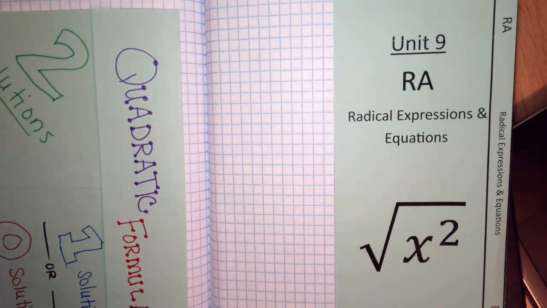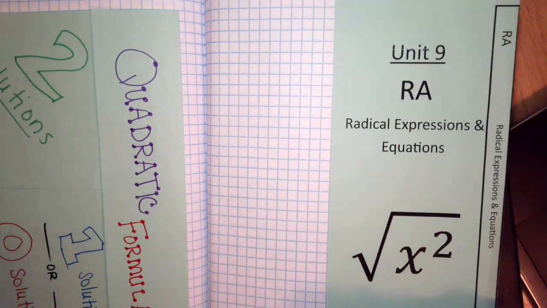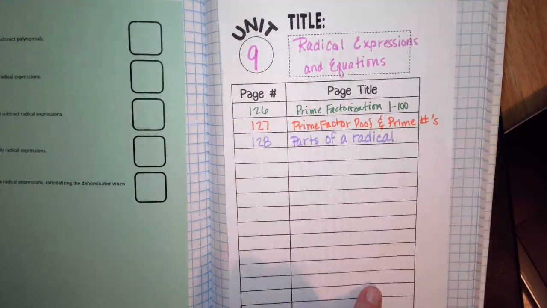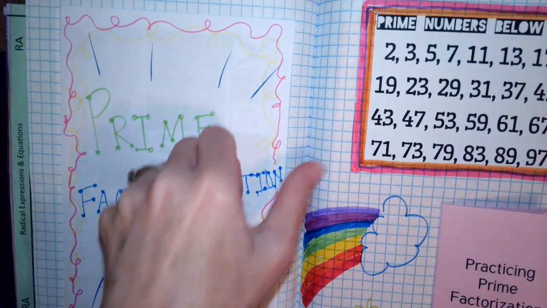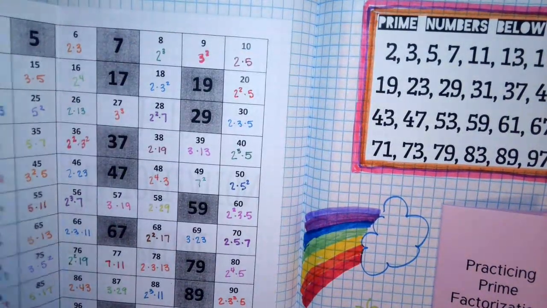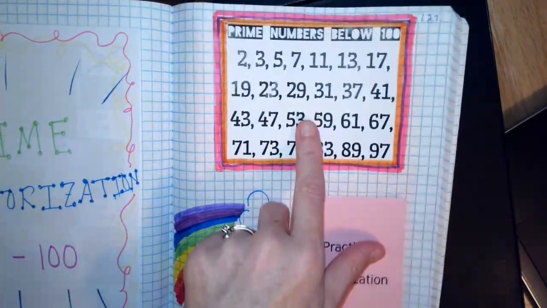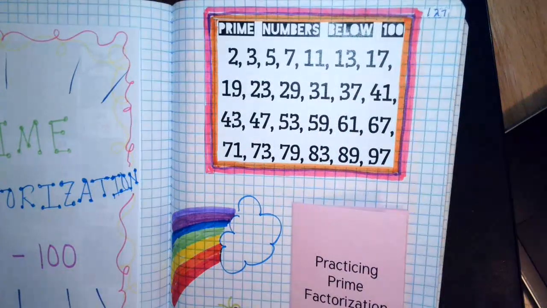All right, guys, so for Unit 9, you should have your divider. Mine is on page 123, and then we have the table of contents on page 125, and then the prime factorization table, you should have that completely filled out so that you can use it. Prime numbers below 100, it's a nice, easy reference.